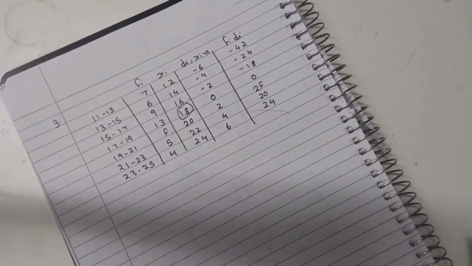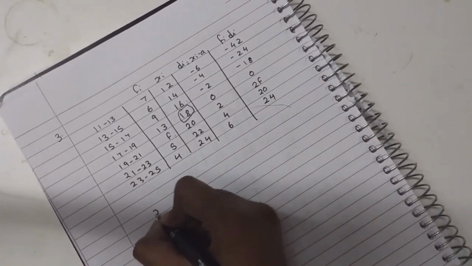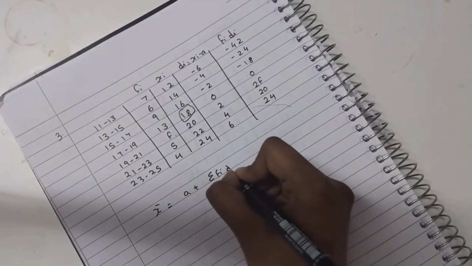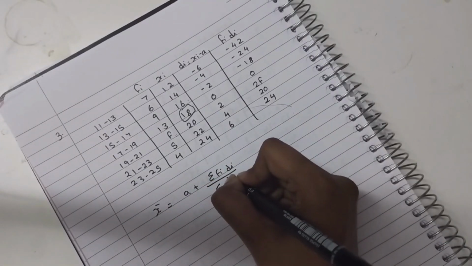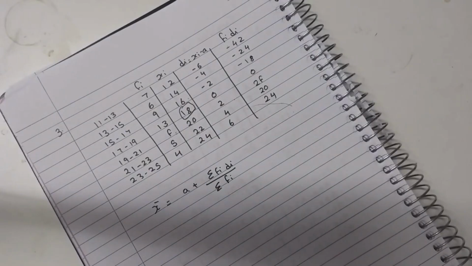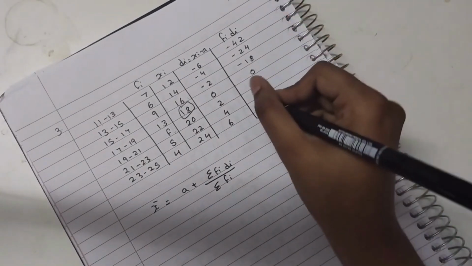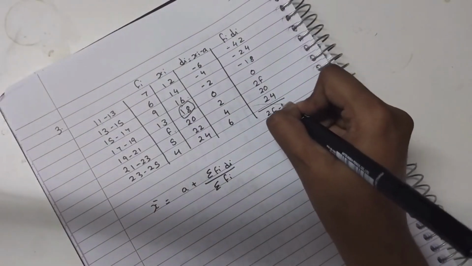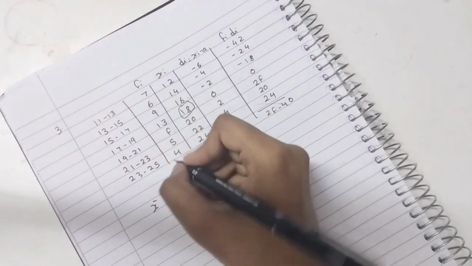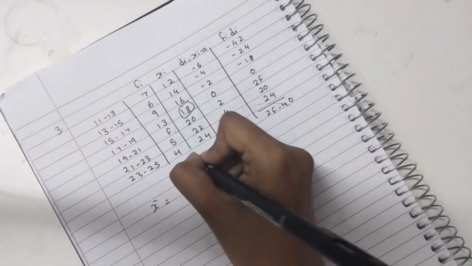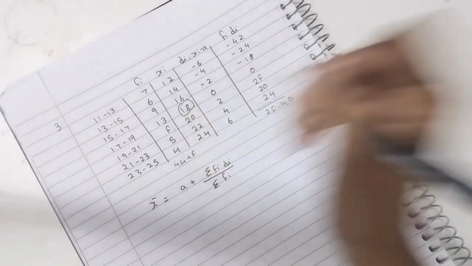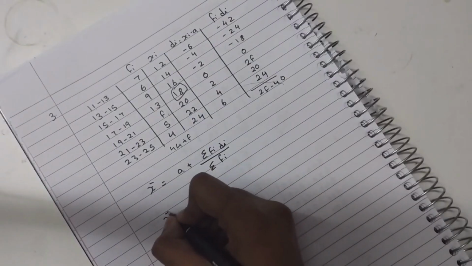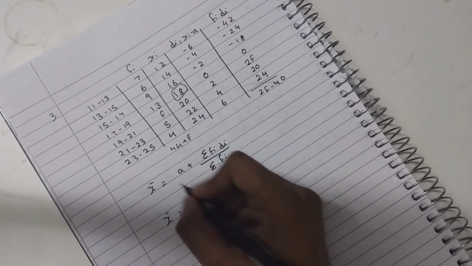So when we're using the step deviation method, the mean is given by the assumed mean plus the summation of fi di divided by the summation of fi. So here we need to find the summation of fi di. The summation of fi di is 2f minus 40, and the summation of fi is given by 44 plus f. And we know the assumed mean is 18. So the mean is already given to us. So we know that x bar is equal to 18. So we're going to substitute that here.